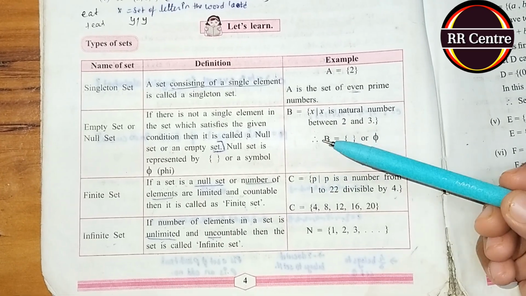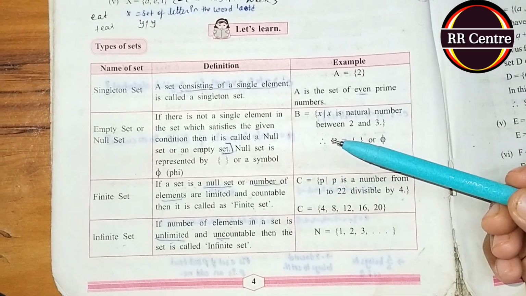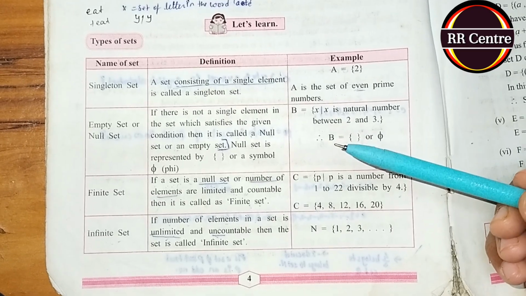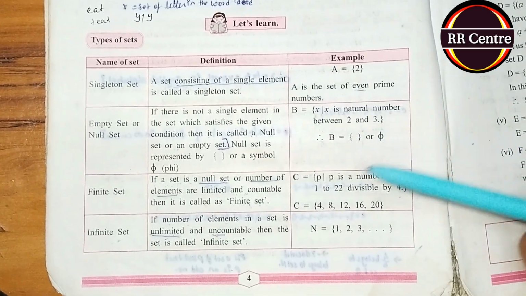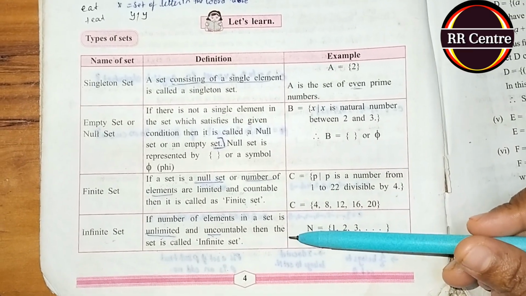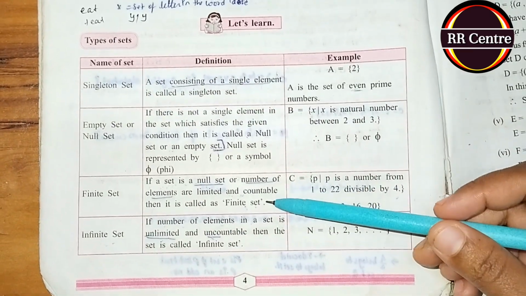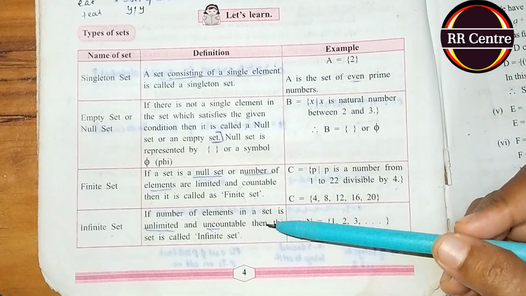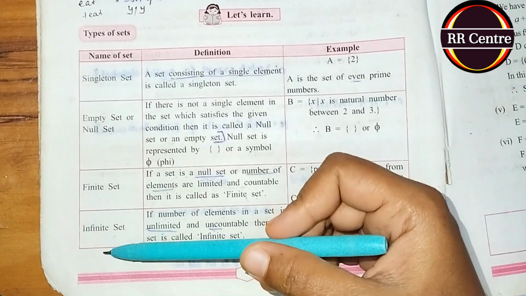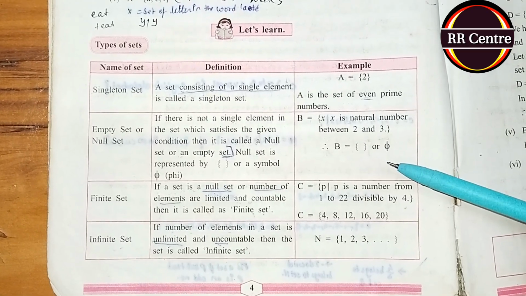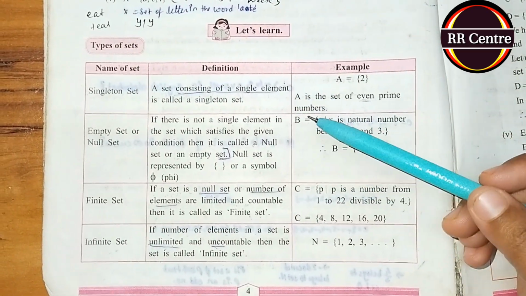So these are countable. Now there is like unlimited students in the classroom, so these are uncountable, right? So limited will be countable and unlimited is uncountable, right? Limited set is called a finite set, and unlimited students is there, so this is called an infinite set. So both are the examples. It's very easy, and these two are very easy.